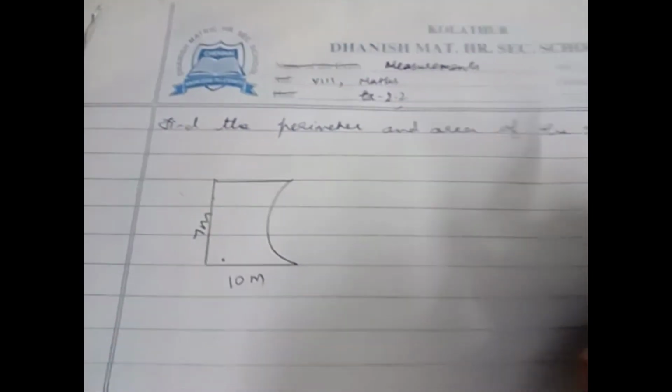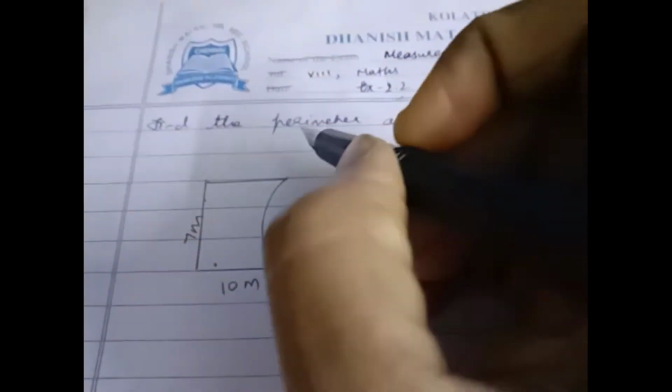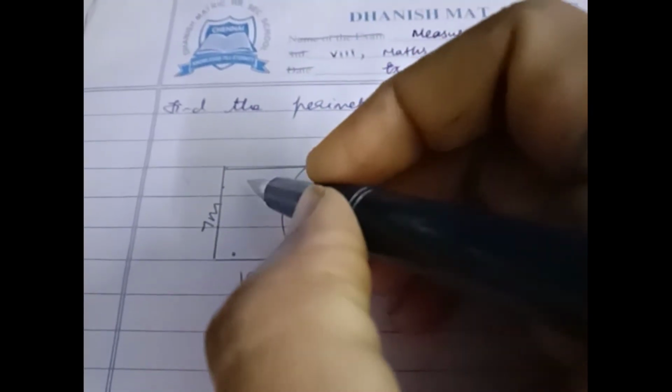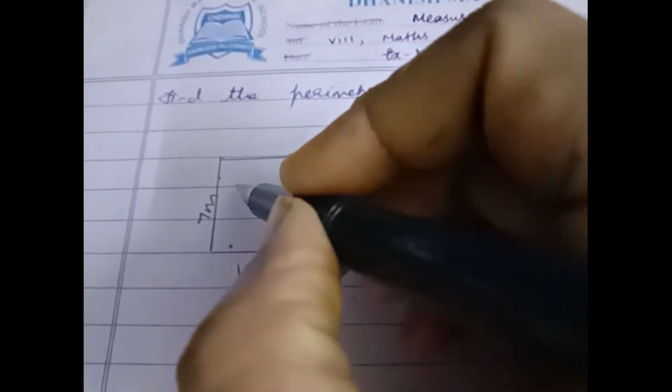We are going to see exercise 2.2. Your question is find the perimeter and area of the figure. You know what is meant by perimeter. Perimeter means the total measure of the boundary. Area means the portion inside the closed figure.